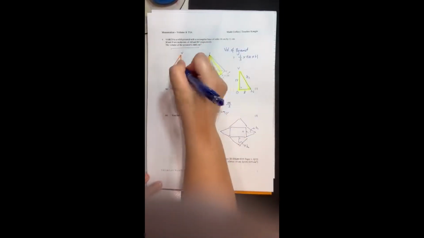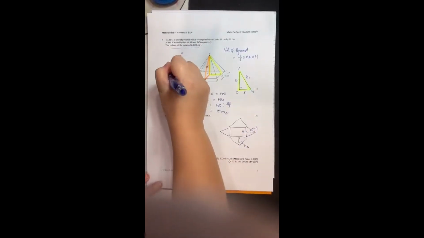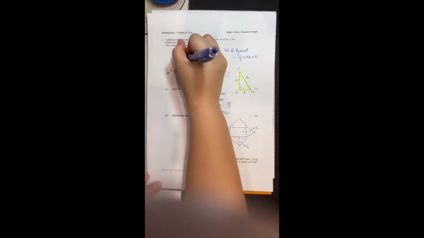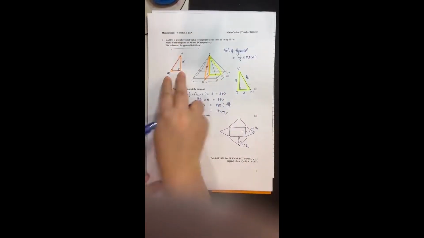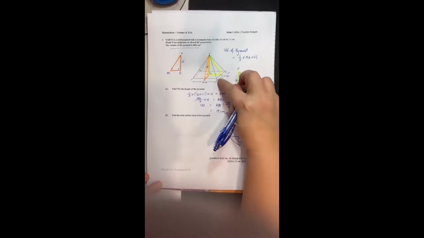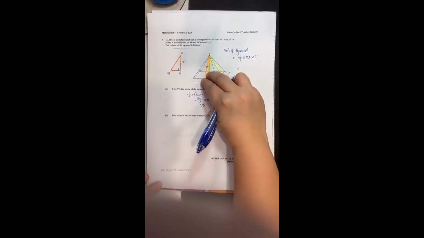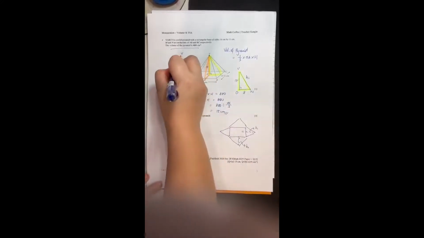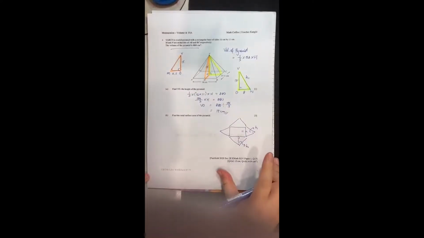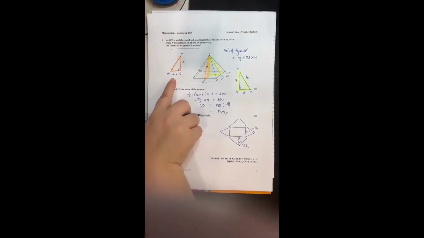So this is V, this is O, and this is M. VO we already know is 15. MO is here, which is half of 11. See, MO is half of 11, so this one is 5.5. So this is my H2.